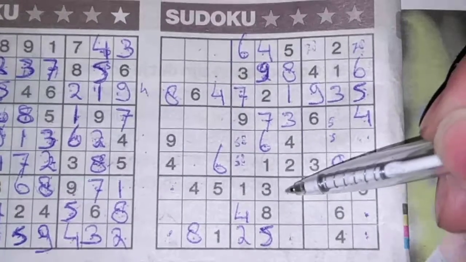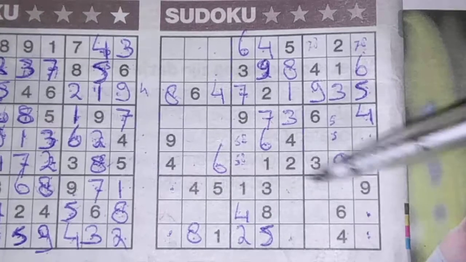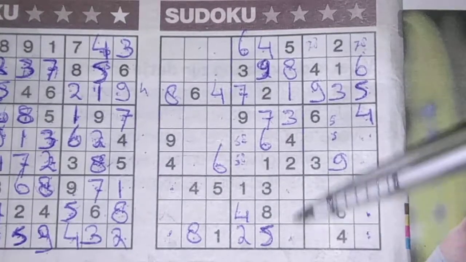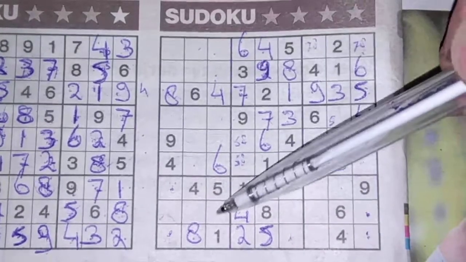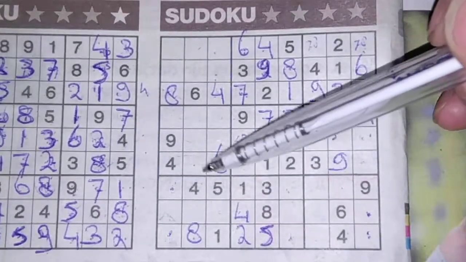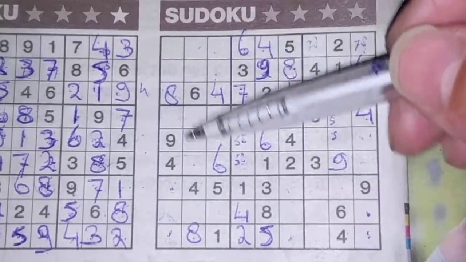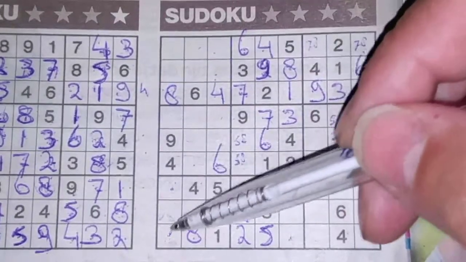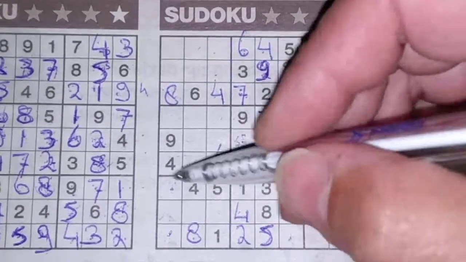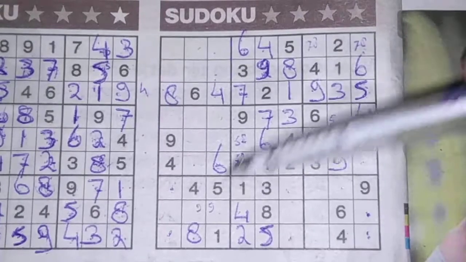Here also 2 6s. The 7 is missing and the 9 is missing. The 9 should be here. We have in this big square 5 missing numbers. One of the missing numbers is a 9. We see a 9 here. No 9 in these 3 boxes. So the 9 could be here or there.